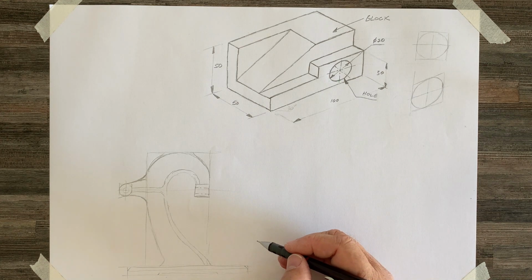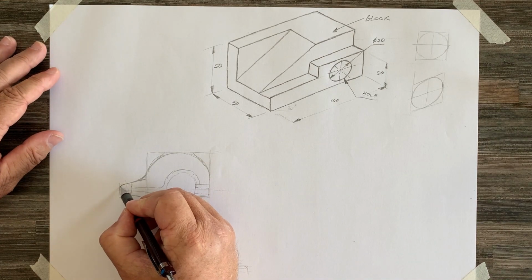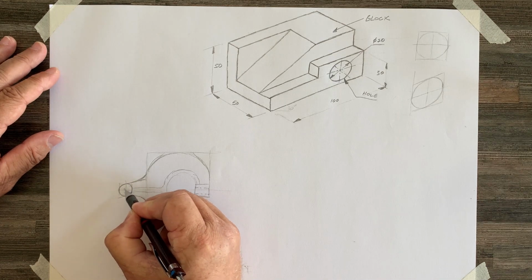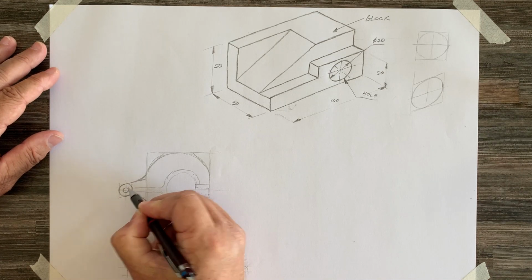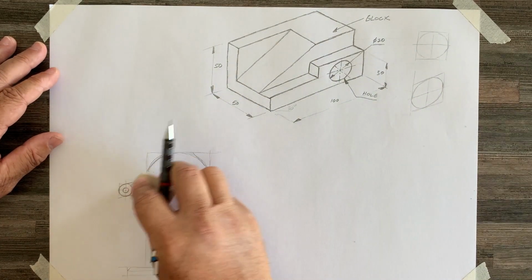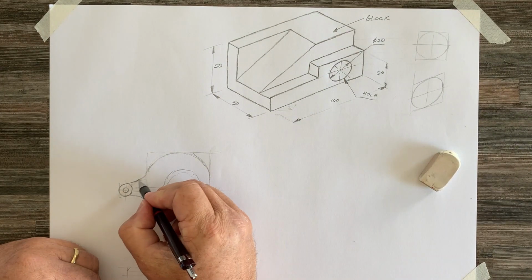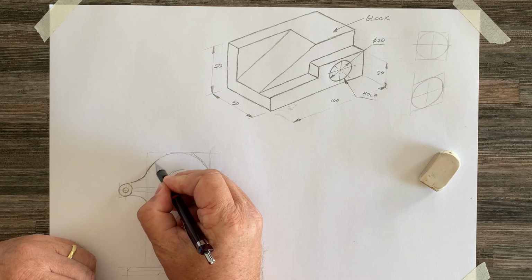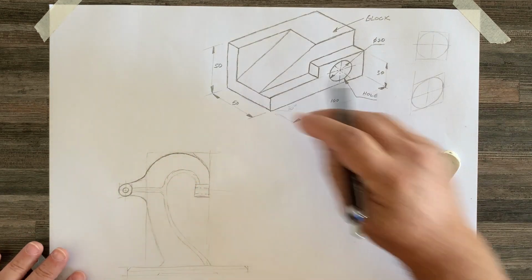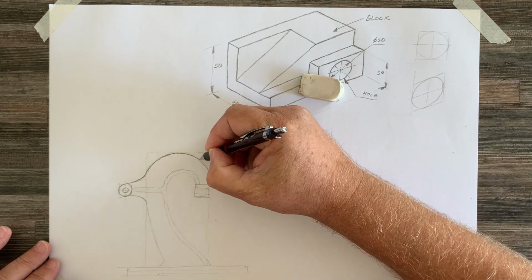So now I can just go around and make this whole thing a little bit neater and darker. It doesn't have to be perfect, but we want a sense of proportion so we can see what it's going to look like.